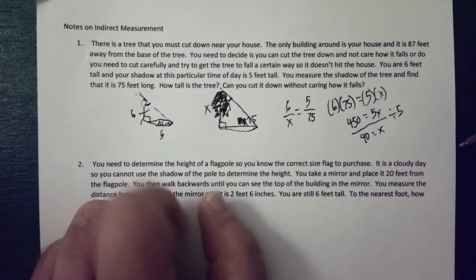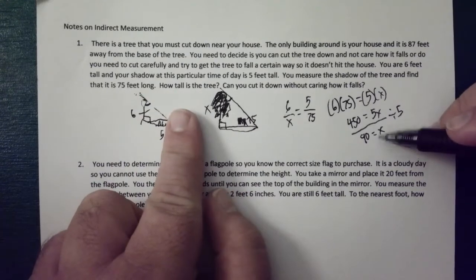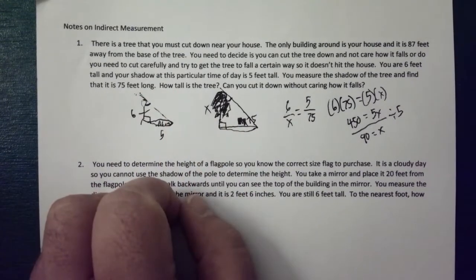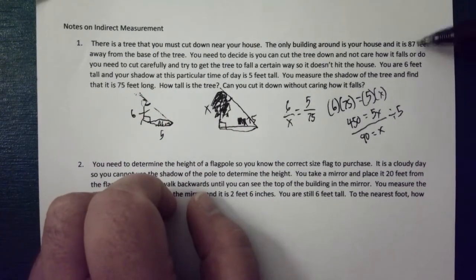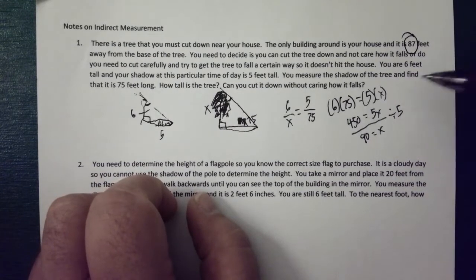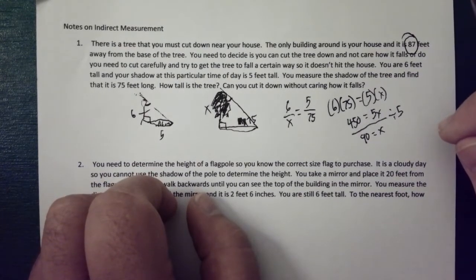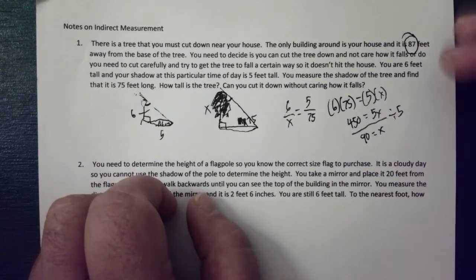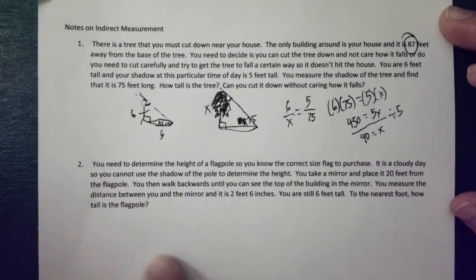Therefore, if the tree is 90 feet tall, can you cut it down without caring how it falls? Nope, because at 87 feet, it's going to hit your house. So you're going to lose about 3 feet of house. So you have to arrange it, cut it at a certain angle, a certain way, so that it falls away from your house, or just not directly at it.